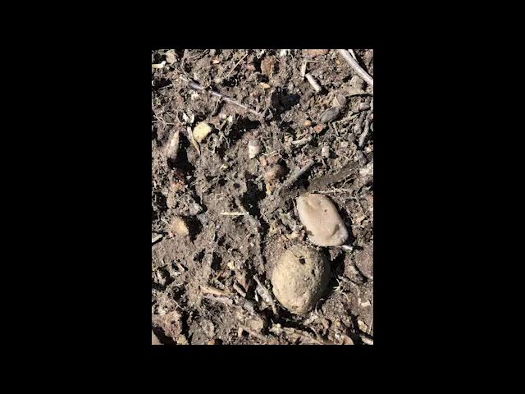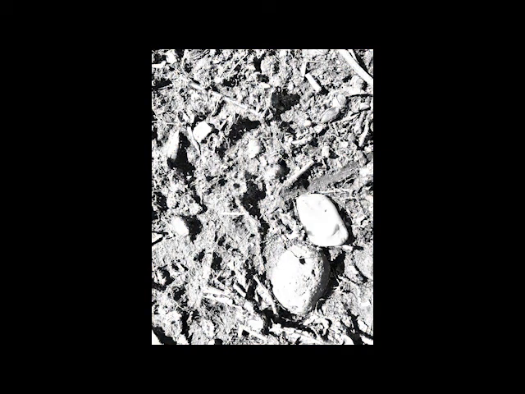For this next picture, again, I just looked for rocks on the ground. I found these two smooth ones that had some nice shadows to them. And I put them in the rule of thirds spot, and then I changed the contrast on that.